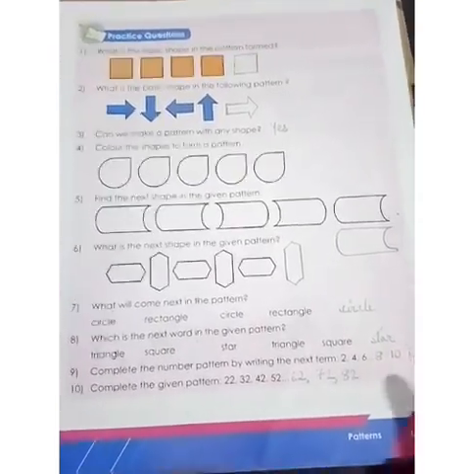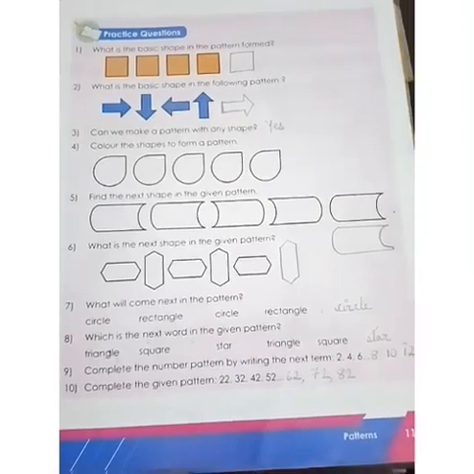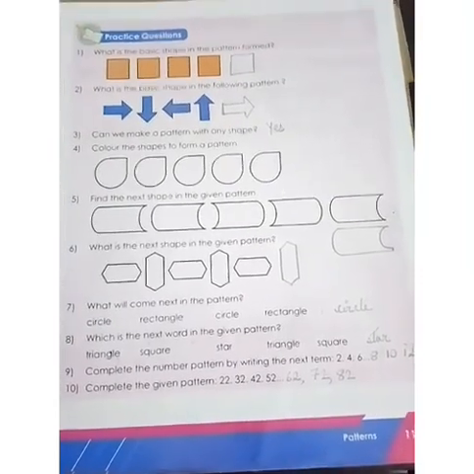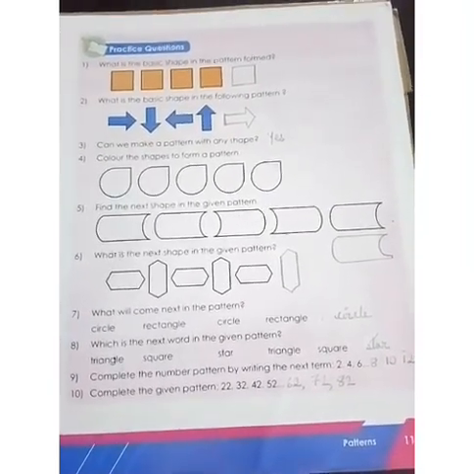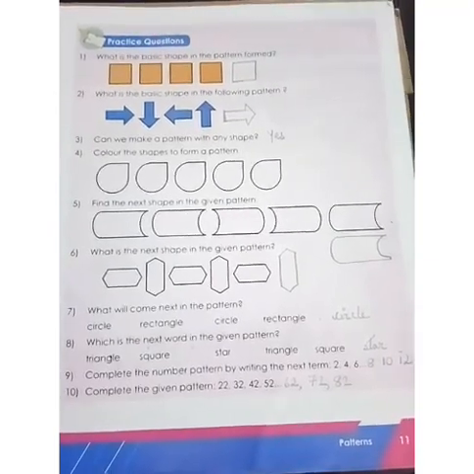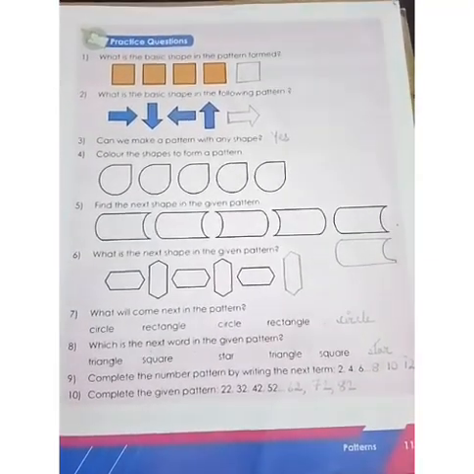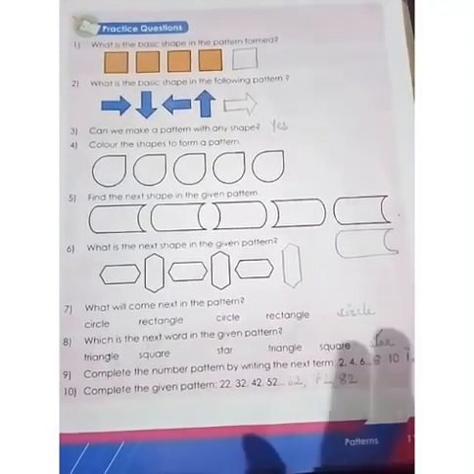So these are the various questions that we have done for today in the workbook. If you have any doubt you can reach me and ask about it. In the next class we will be learning the 3rd chapter, that is pattern.